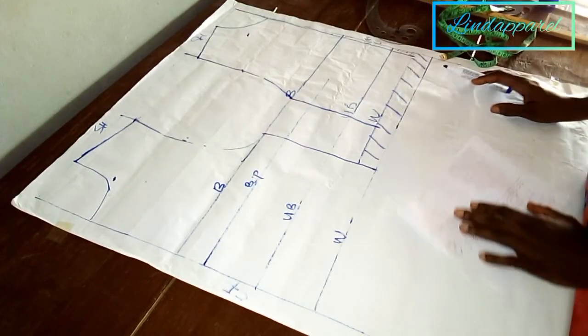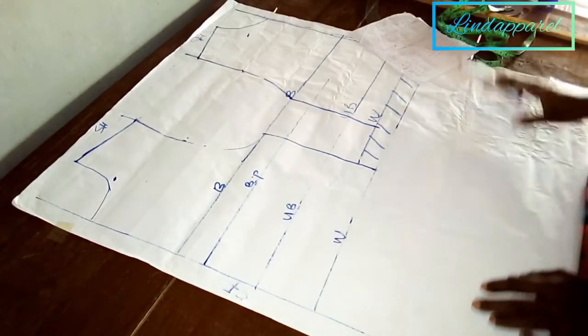Hello, welcome to class. In this session, you will be learning how to draft the basic bodice pattern.